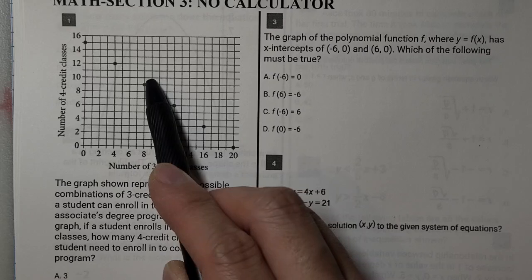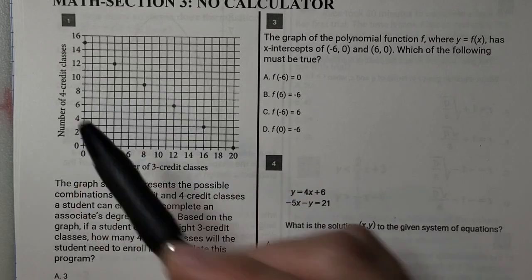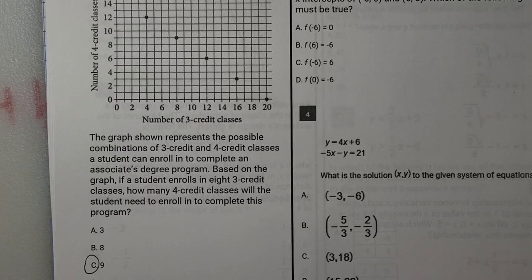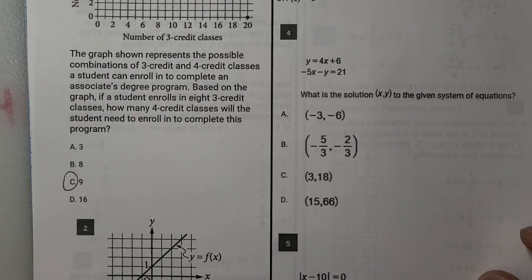So isn't there a point right there? There is. How many is that? That's 9. As simple as that. Just use that graph. Should be C. Let me check. Yes. Number 1 is C. Okay.